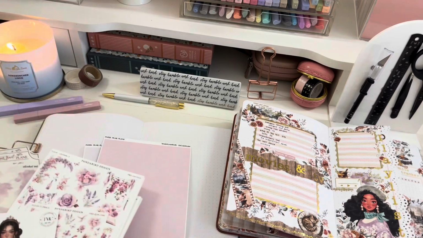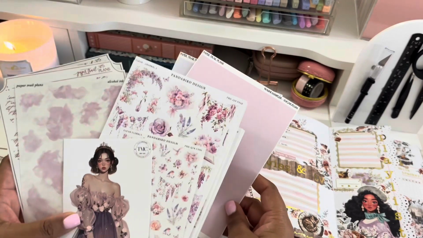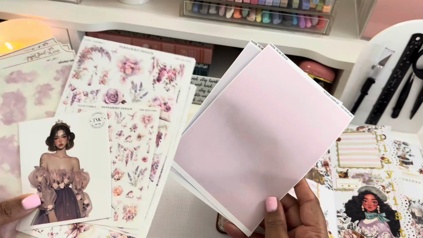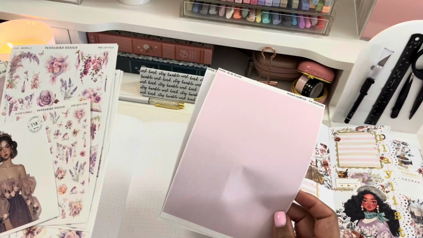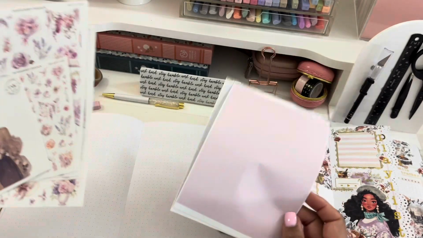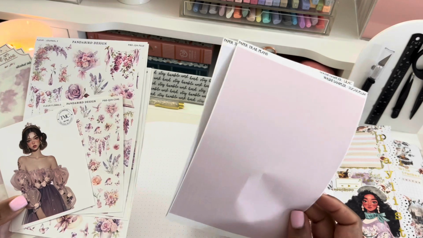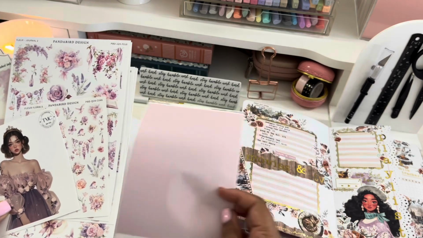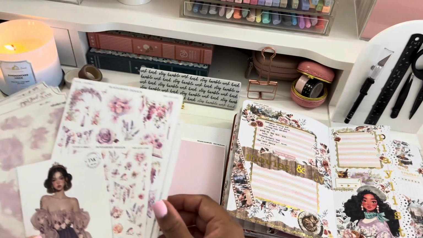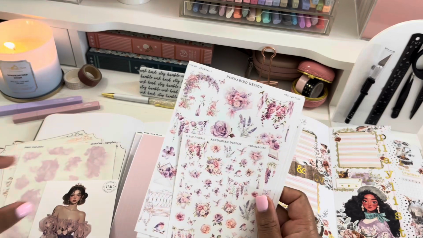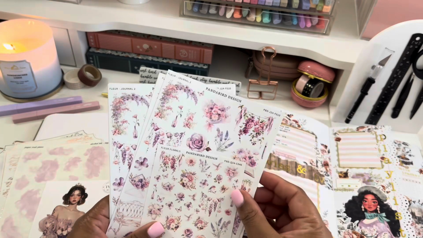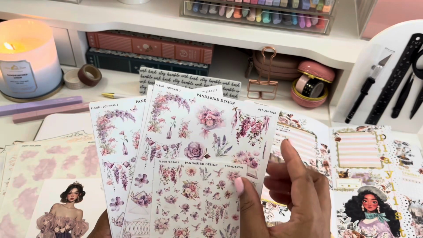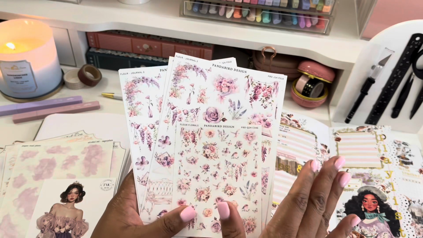Really quickly, these are some of the stickers that I have pulled out that I will be using. As I have learned from previous tutorials, I don't always know at the very beginning of the video what all I will be using, but I did pull out some options for myself, including these washi samplers from Paper Trail Plans, this beautiful floral kit from Panda Bird Design, which I mostly have just the journaling deco add-on.